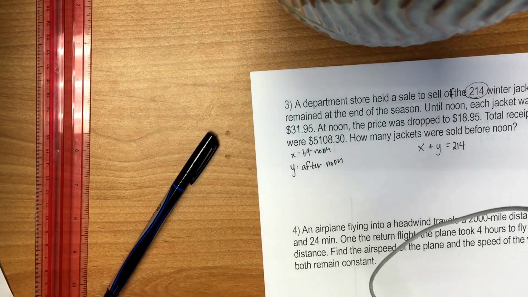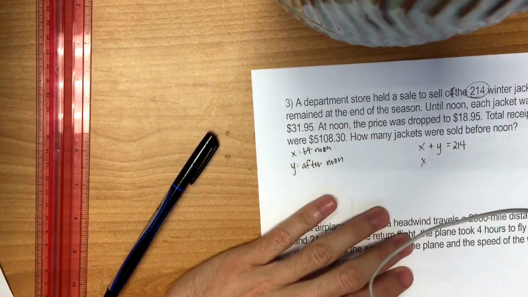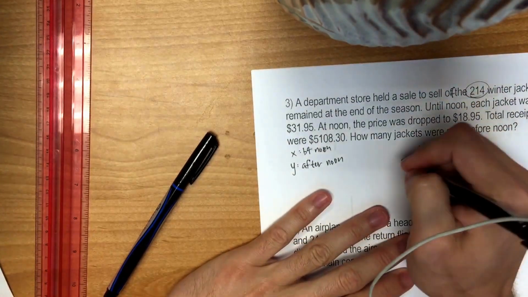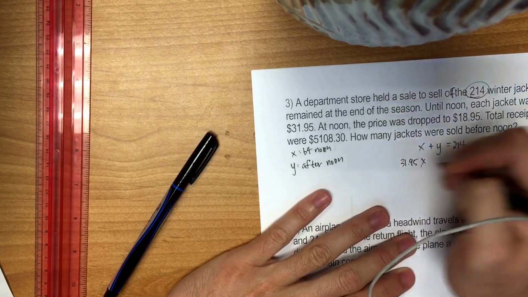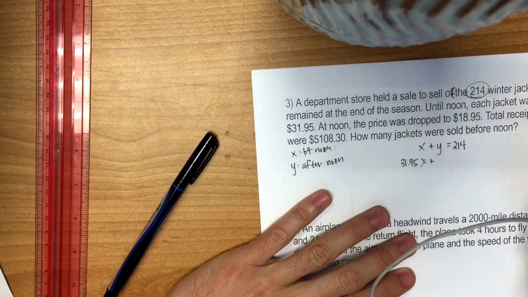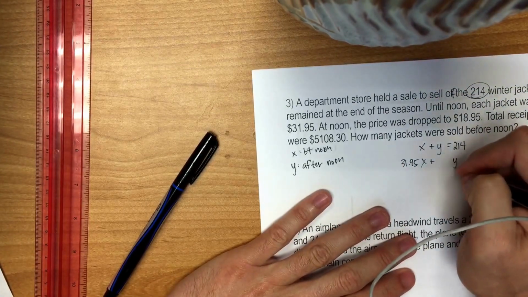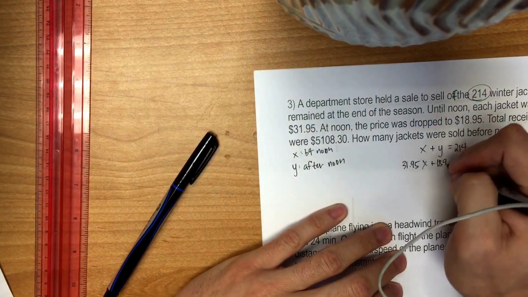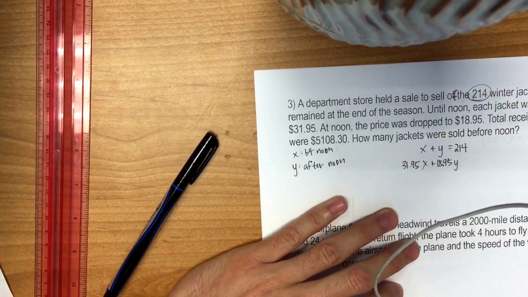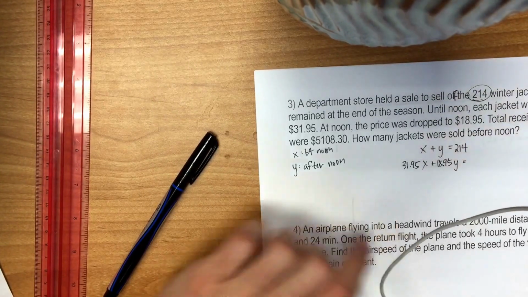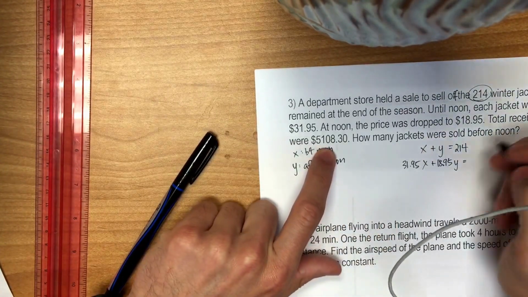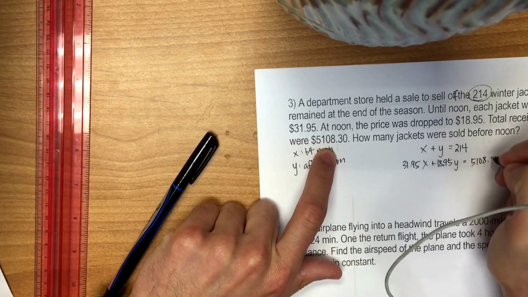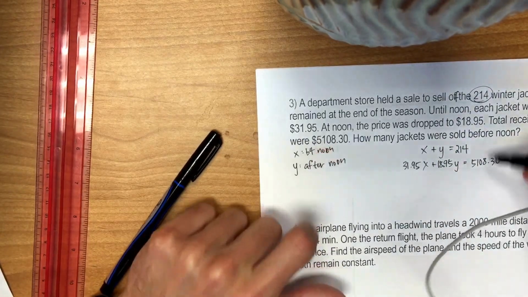Now let's talk about how much money they made off of said jackets. If I sold a jacket before noon, which is X, it cost $31.95. If I sold a jacket, which we're going to call Y, after noon, we sold those for $18.95. Total receipts from the entire day, $5,108.30.